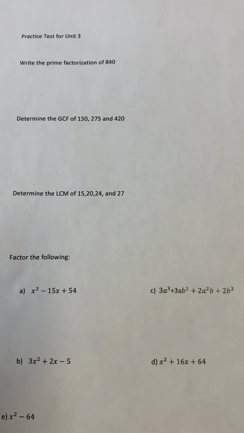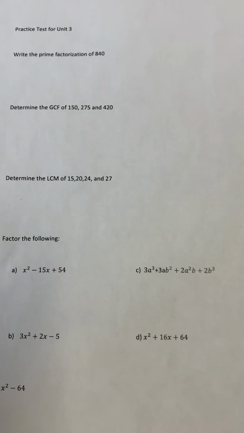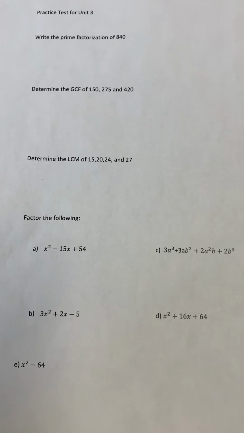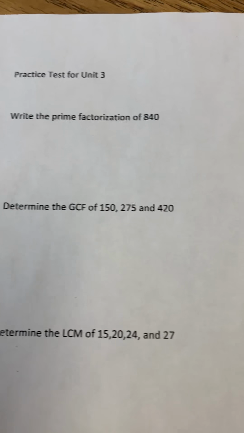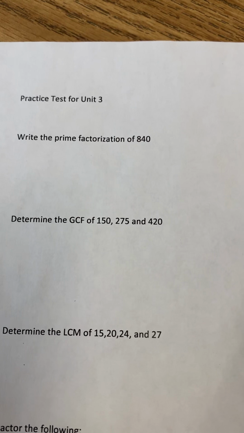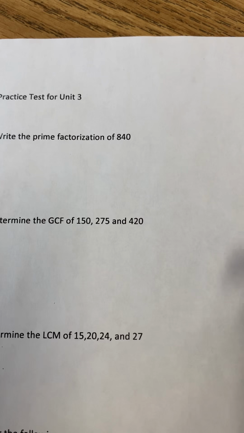Hi, grade 10. So we're going to wrap up this factoring unit. I'm just going to do a quick snapshot before you go online and try your test. So today we're going to start with what we started with at the very beginning of the unit, which is the prime factorization of 840.